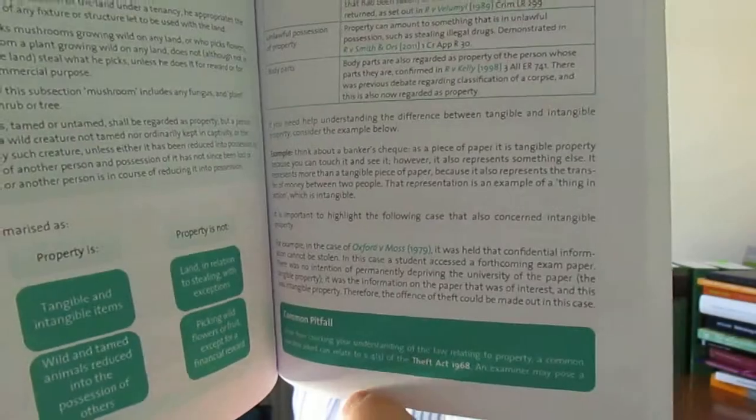Then you have a number of these shaded boxes. Aim higher, that's for particular points. Then you've got other shaded boxes, such as common pitfalls, which I think are also very important, especially if you're a distance learner, because you can actually have some problems concerning understanding what you want. Then you have quite a lot of diagrams, of course. Actus Reus is mentioned there too.